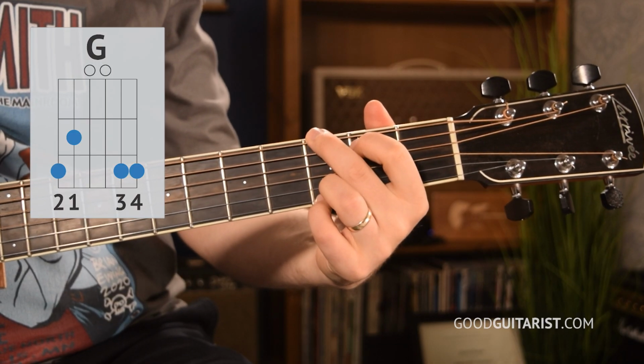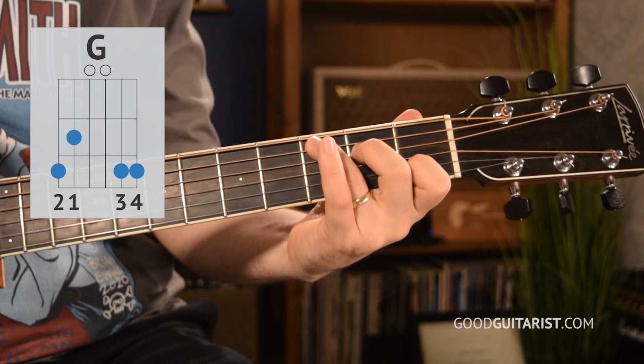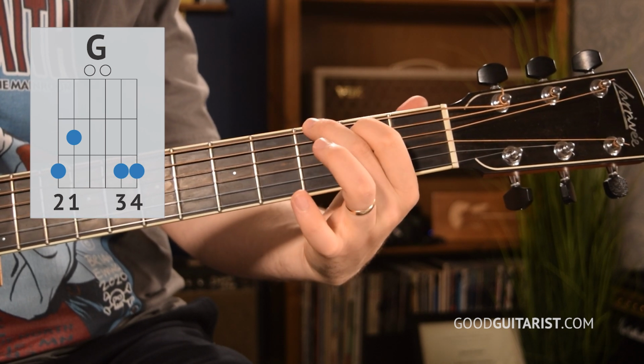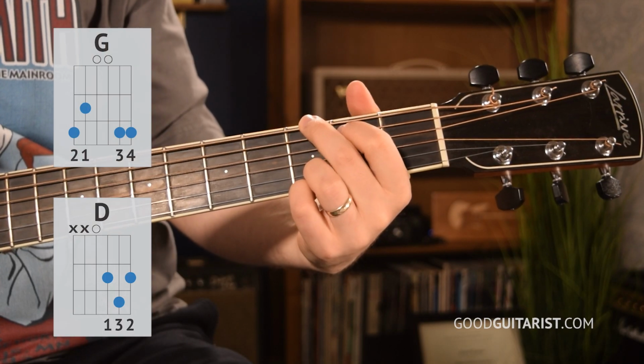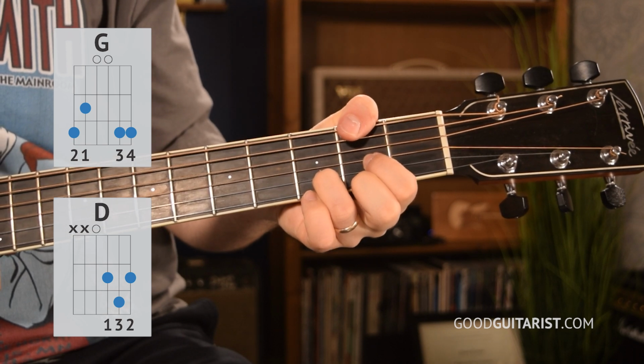From C, we go to G. And for that, there's no real trick to the switch. You just have to keep making it over and over again and be consistent. So for instance, placing these 2 fingers first and then these 2. From the G chord, we go to D, and we can pivot off of our ring finger. And that's our main progression: E minor, C, G, D. And with it, we can play the verse.